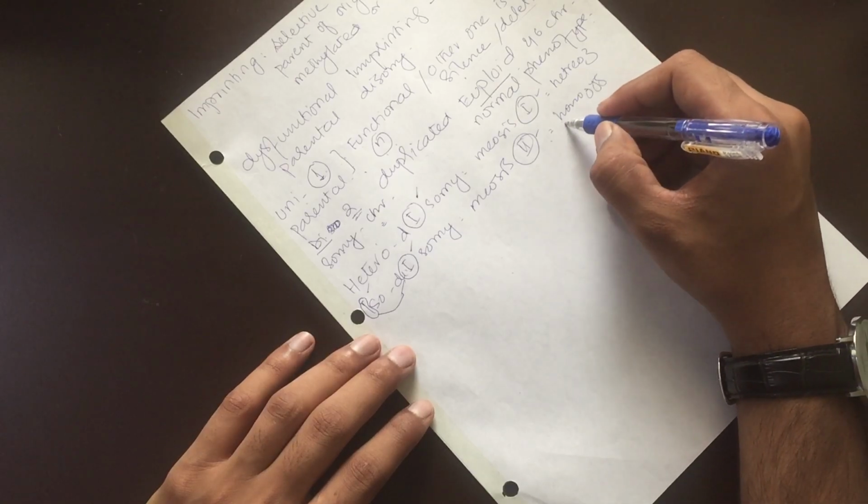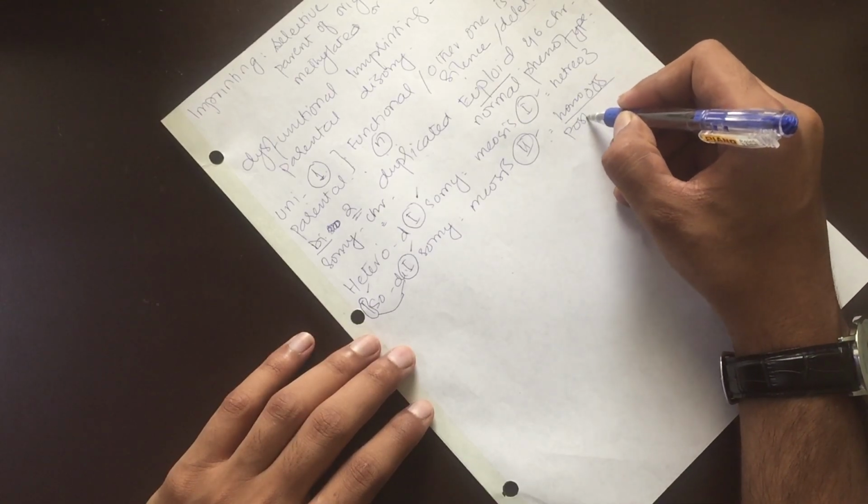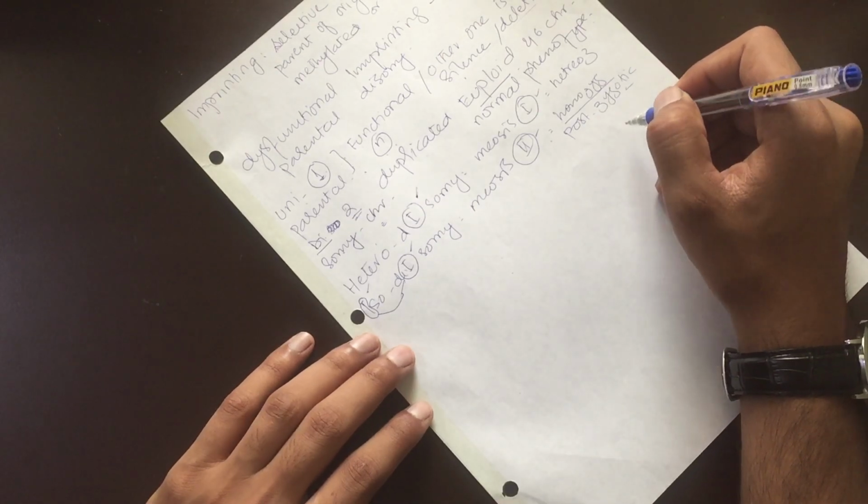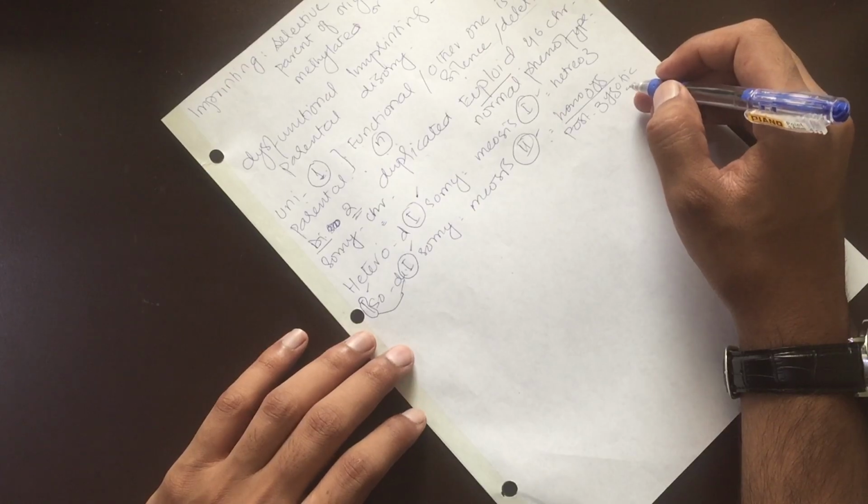Then we have homozygotic and postzygotic, after the zygote formation.